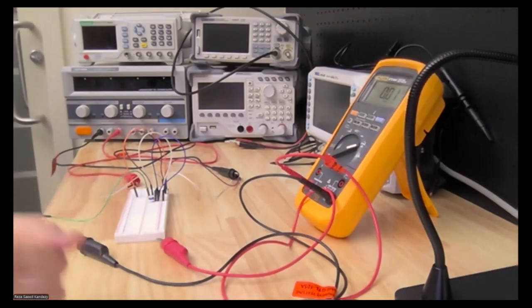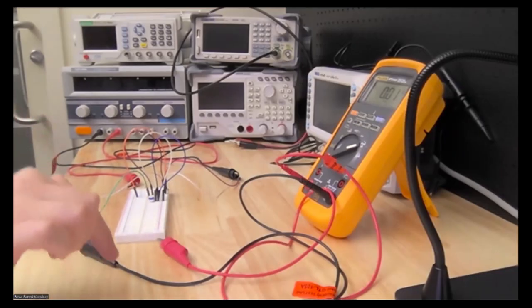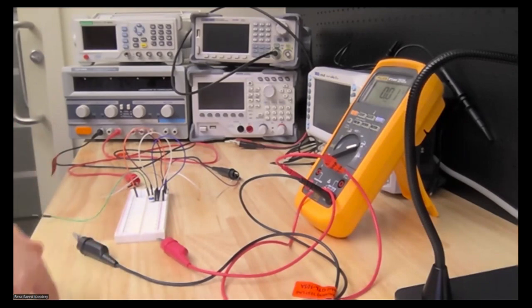But to graph each of those curves, we need to first set the base current to a certain value. And at that specific value, we measure the IC current and the voltage for different voltages between the collector and emitter.